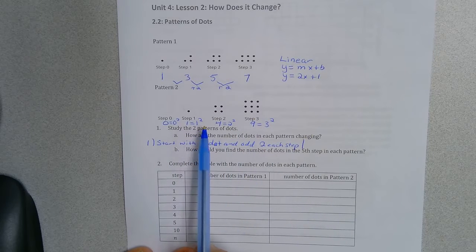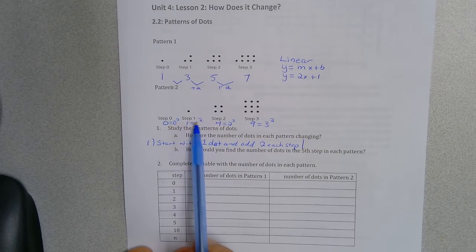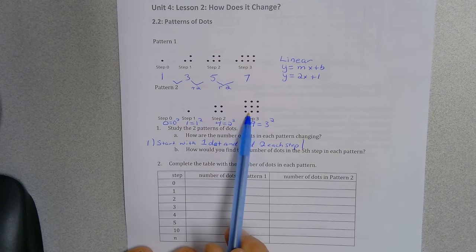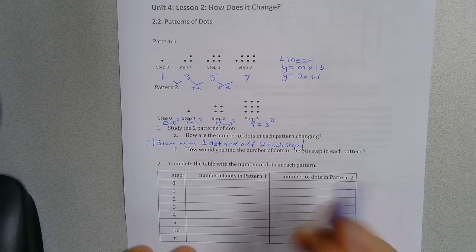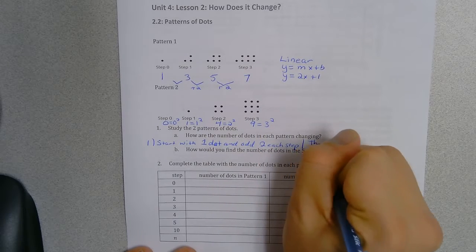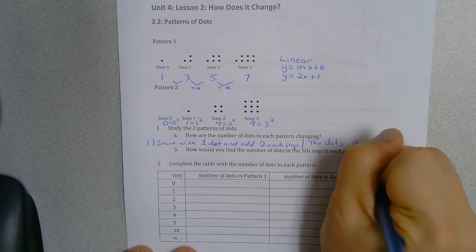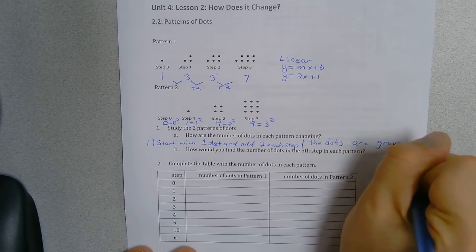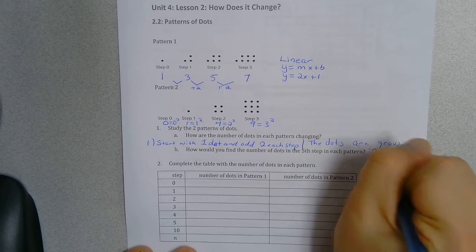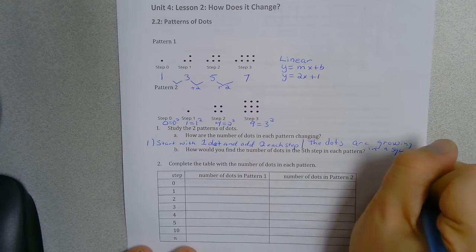So looking at that, I can say for pattern 2, the dots are growing by an n by n square. So I can just say the dots are growing in a square.